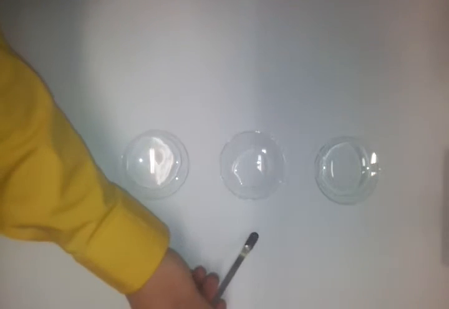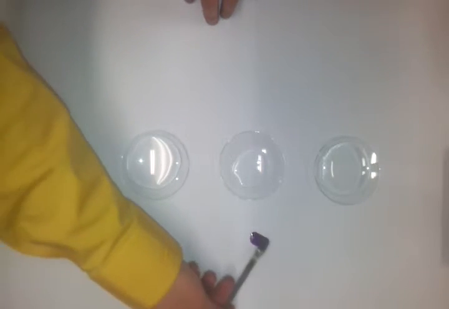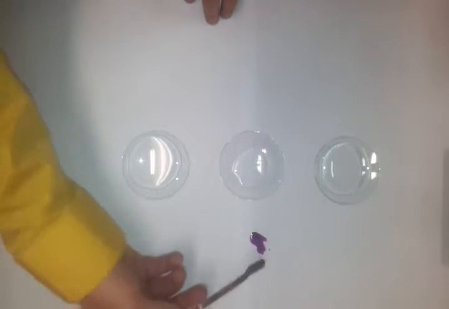Spread that out. On the video it looks very black, I see. Okay, so it's quite a cool purple colour. We're going to see what happens to that purple colour when we put it with these solutions. And then I'm going to go through how we write the balanced equations for each of these, because they are going to be a little bit different.